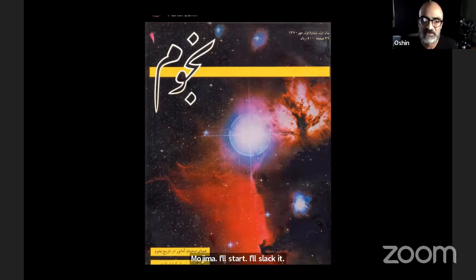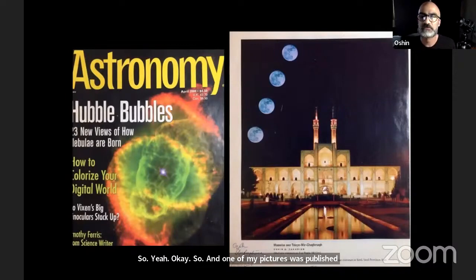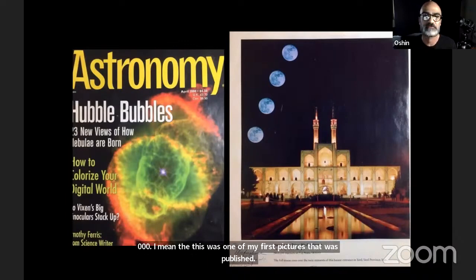I think you don't need any translation right now. Okay. So, and one of my pictures was published in Astronomy magazine back in year 2000. I mean, this was one of my first pictures that was published. It shows a picture of a mosque with the moonrise in one of the cities in Iran.